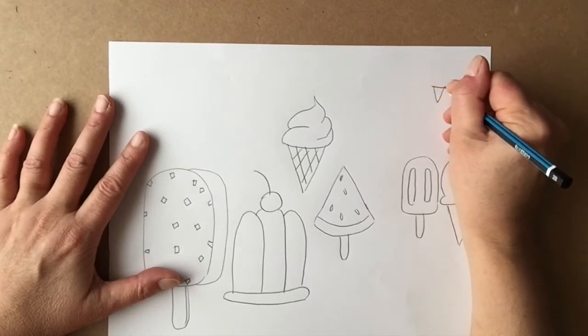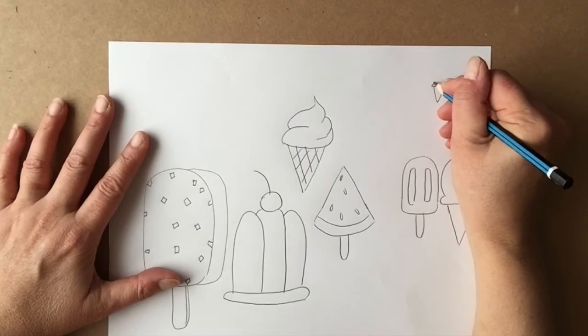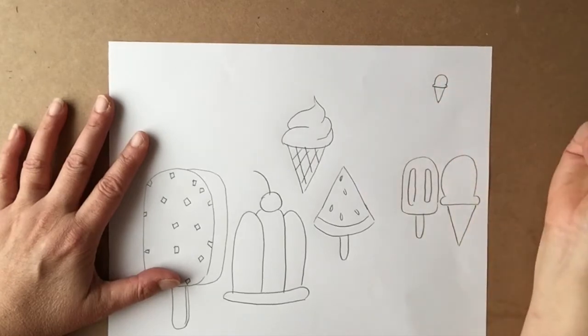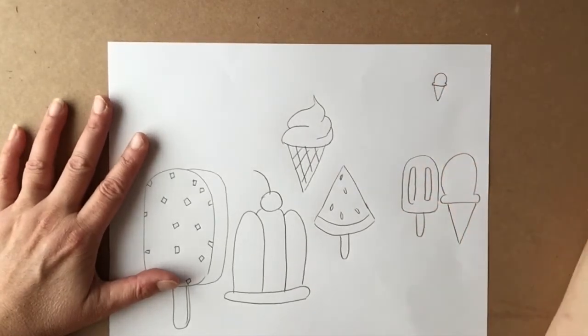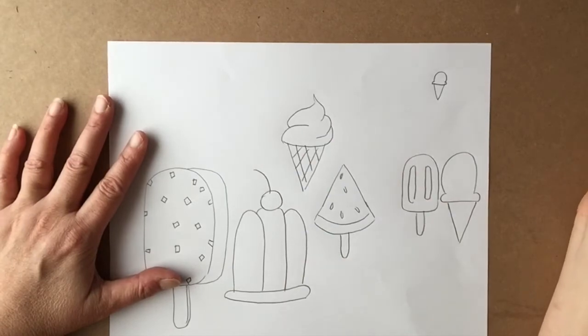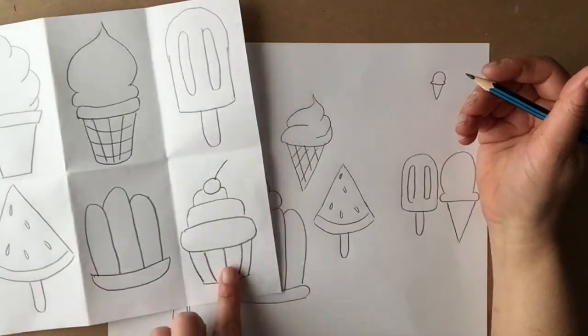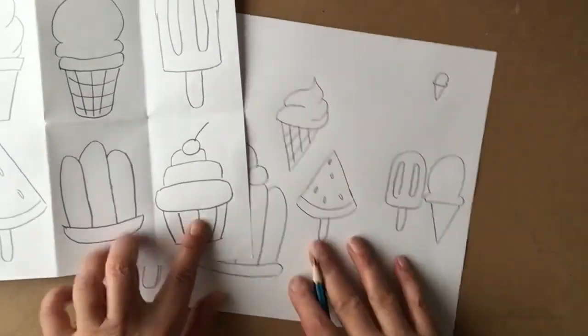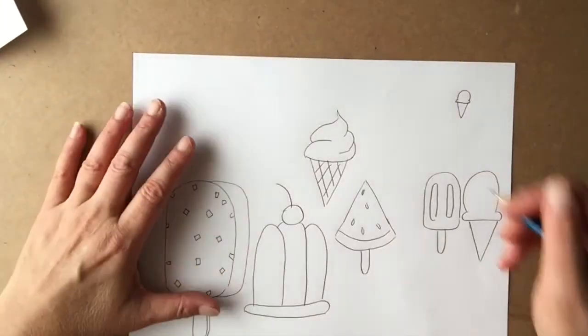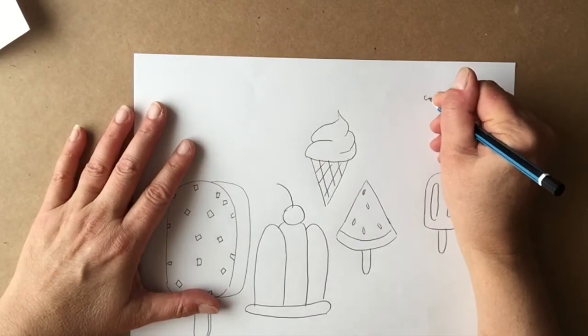Now in the very, very far background at the top of the page, we call that the background in this case. And you can see how the items in the background are much smaller. I'll draw this cupcake, but it's going to be much smaller.